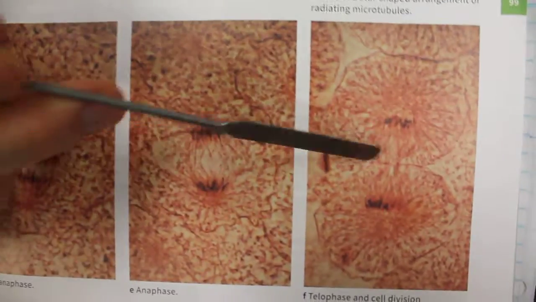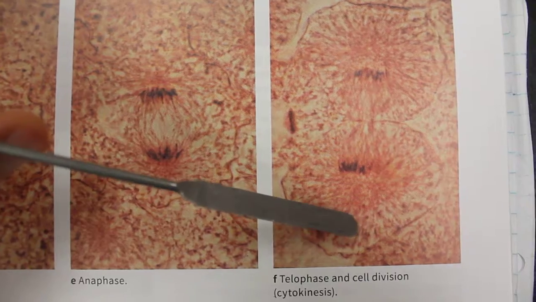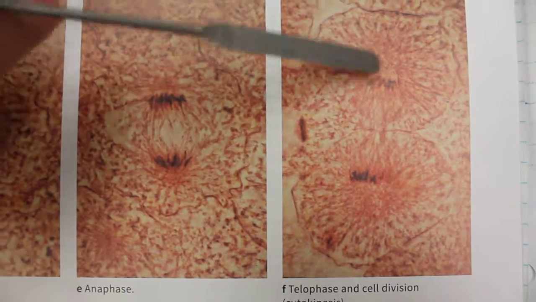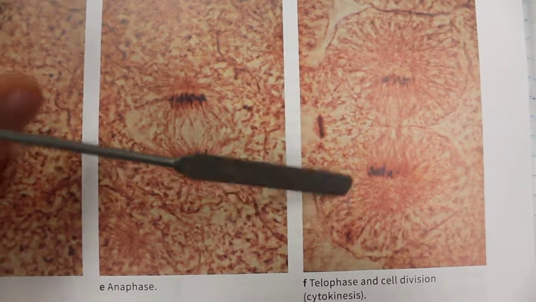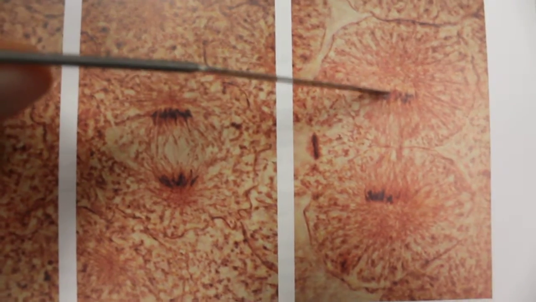Now let's take a look at our stained image. So here we have cytokinesis almost complete. We have one set of chromosomes. We have the spindle pole and the spindle pole starting to decondense. The aster is no longer nearly as clear. And our chromosomes are decondensing.